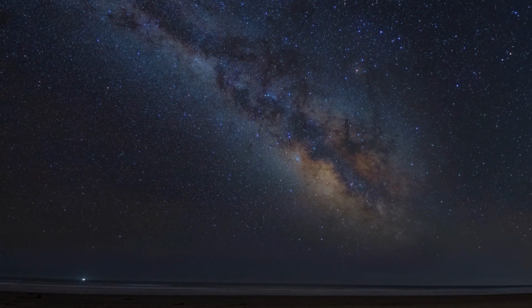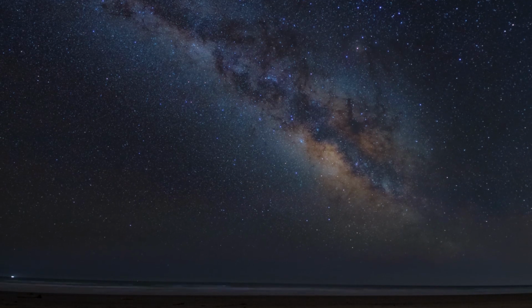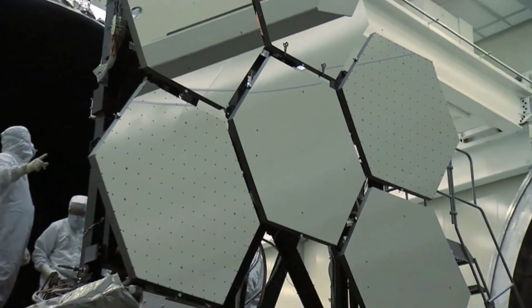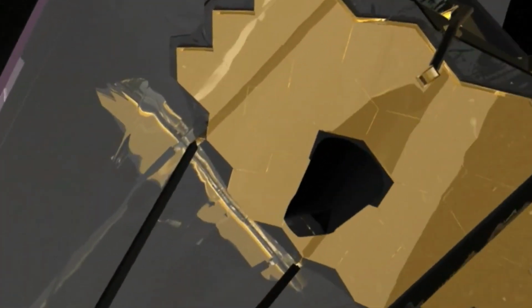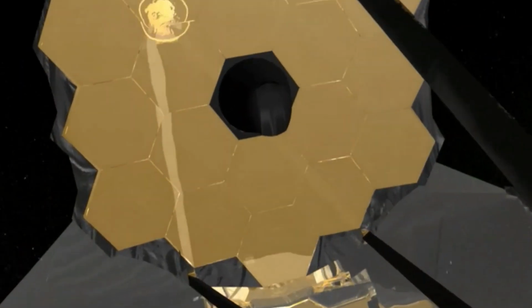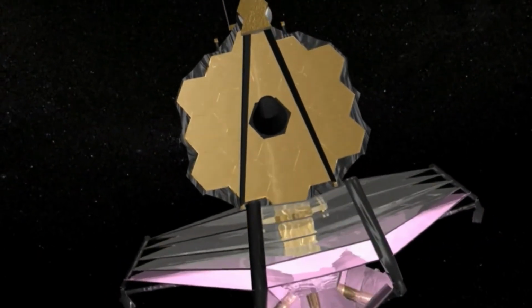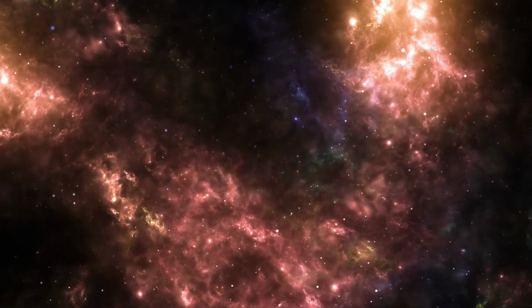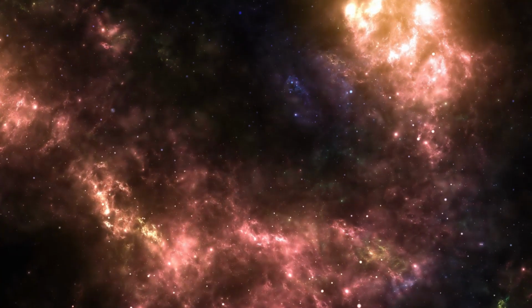Direct detection experiments, such as those using cryogenic detectors or liquid xenon targets in facilities such as the Large Underground Xenon Experiment, LUX, aim to observe rare interactions between dark matter particles and ordinary matter. When a dark matter particle collides with a nucleus in a detector, it can release a minuscule amount of energy in the form of light or heat that sophisticated instruments can detect.